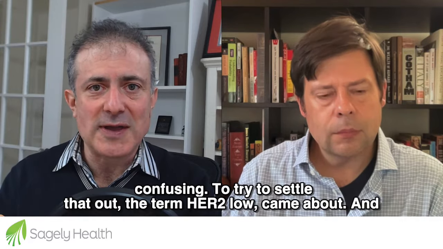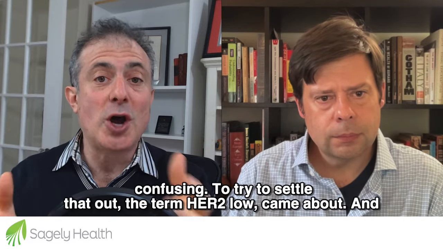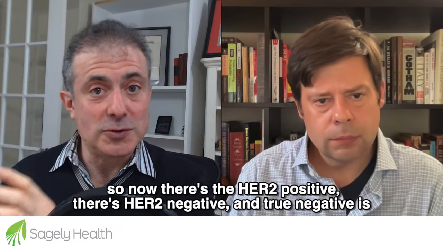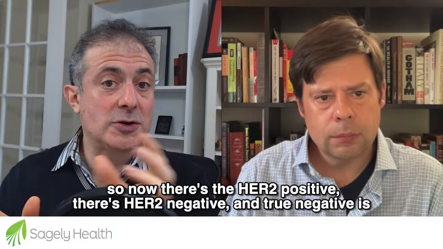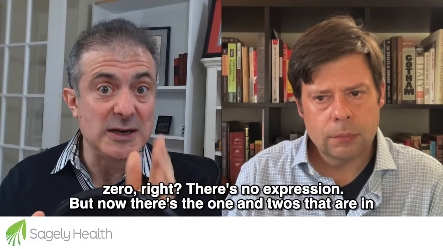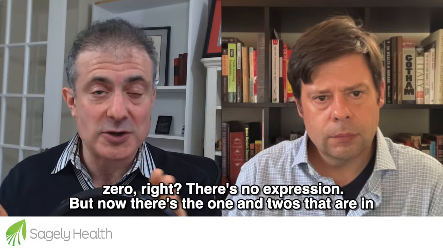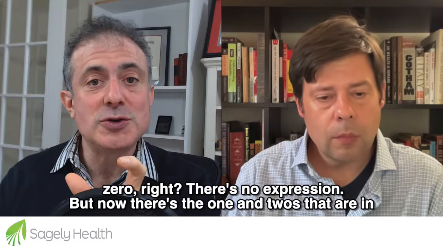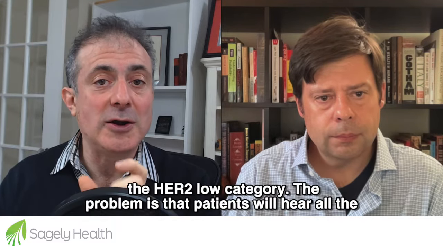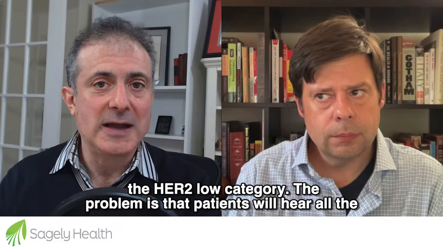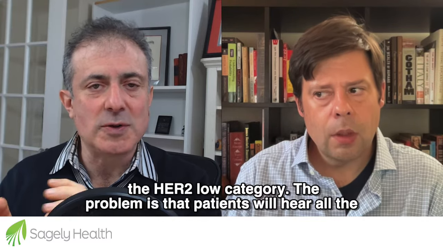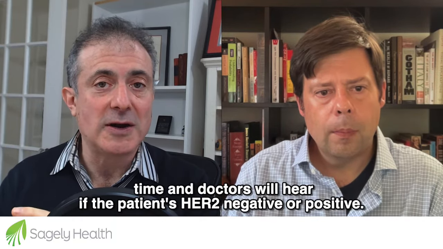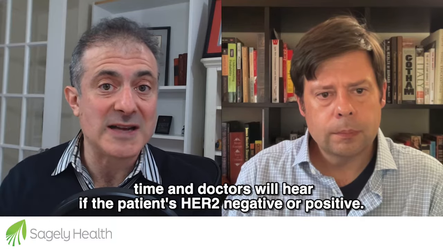To try to settle that out, the term HER2-low came about. So now there's the HER2 positive, there's HER2 negative, and true negative is zero, right? There's no expression. But now there's the 1 and 2 plus that are in the HER2-low category. The problem is that patients will hear all the time, and doctors will hear, if the patient's HER2 negative or positive.